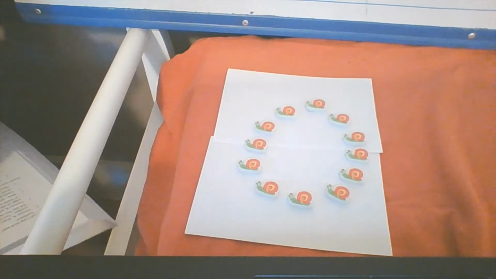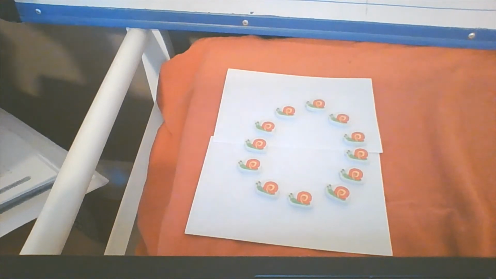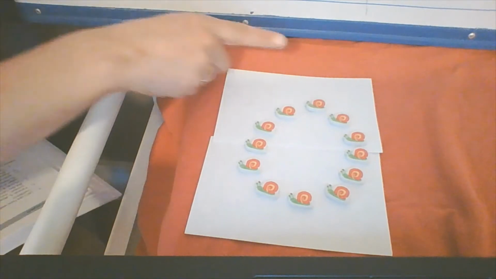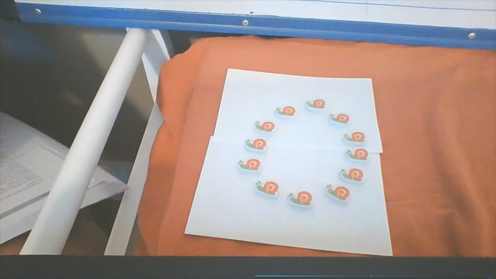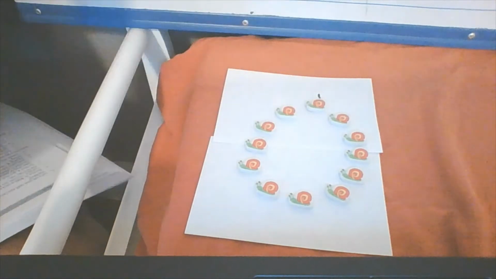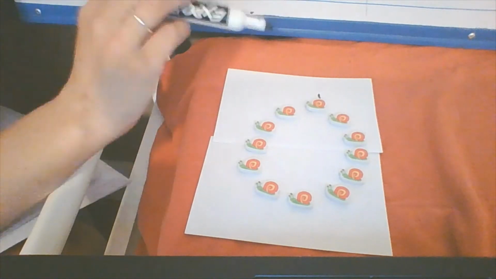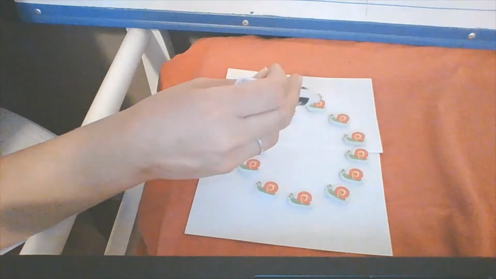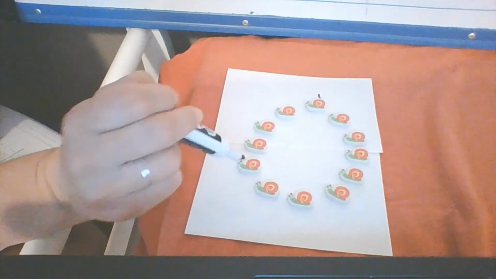So sometimes this can be tricky. But there is something we can do. We can start by choosing a place to start. I like to choose the top. So you could always put a little dot on your paper if you have a problem like this. And I'm going to count up to 10 because this is a lot of erasers. 1, 2, 3, 4, 5, 6, 7, 8, 9, 10.